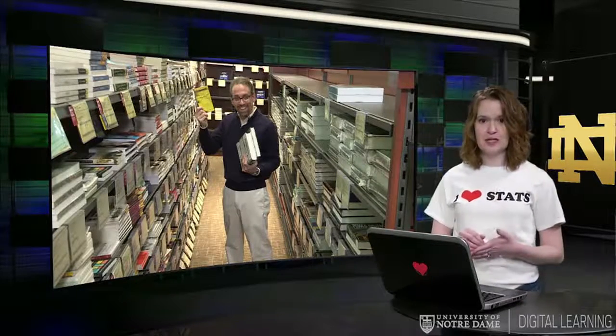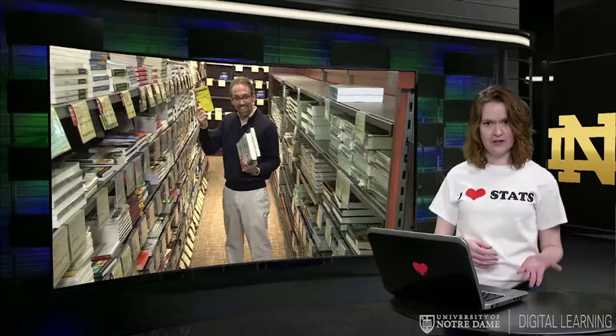Now, Dan brings up a really great question, though. Is there a difference in textbook prices by major? Do students in some majors pay more than others? We can certainly look at that, and we can use the central tendency concept to help us look at this in a really quick and easy way.